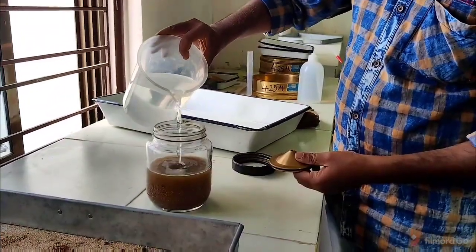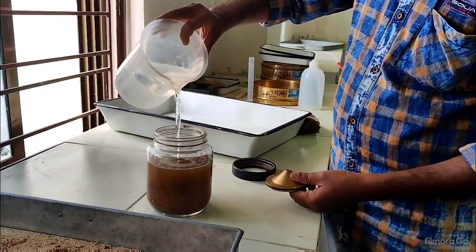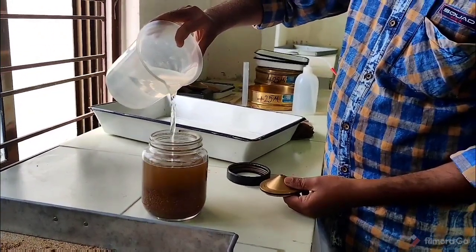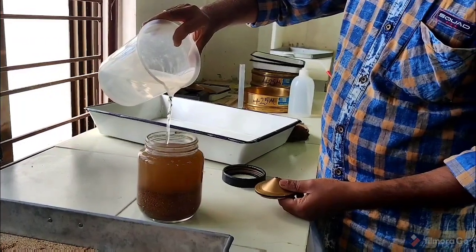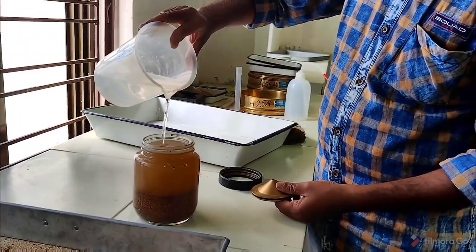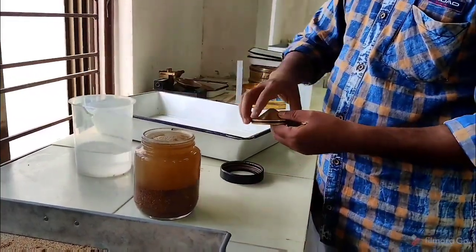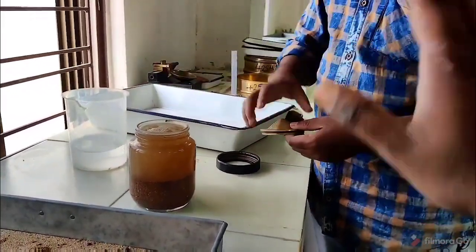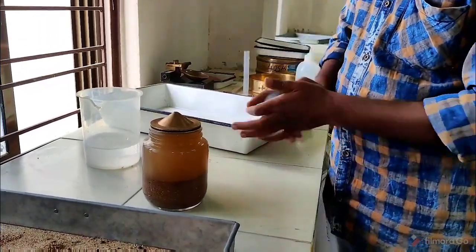After stirring, we add more distilled water to fill up the pycnometer. Then we will stir it again, then close the lid.